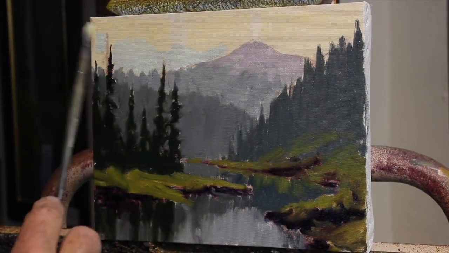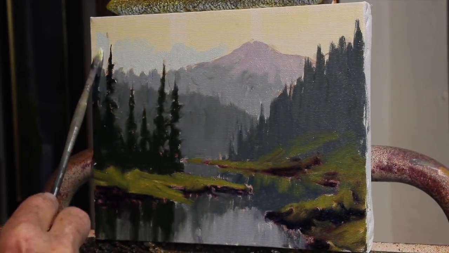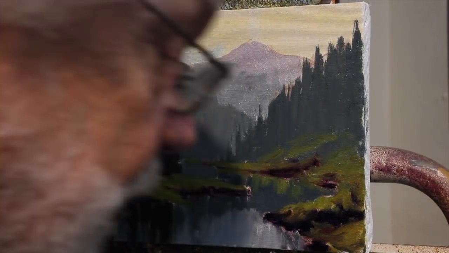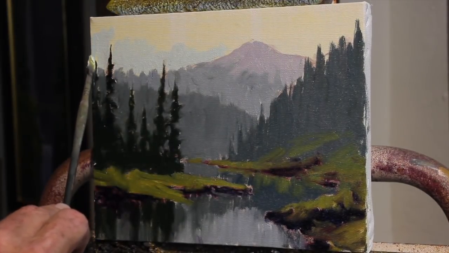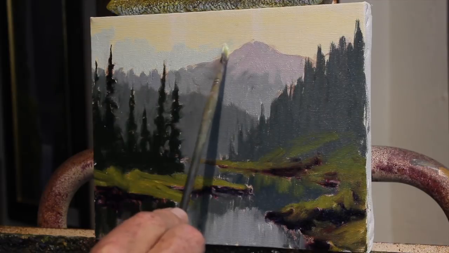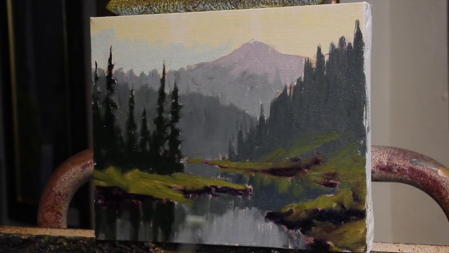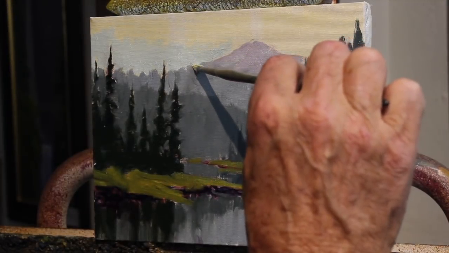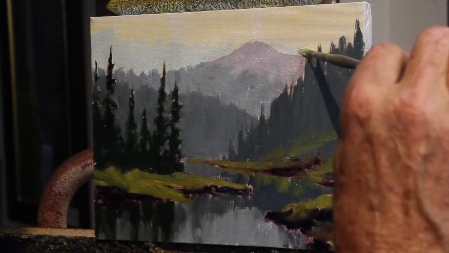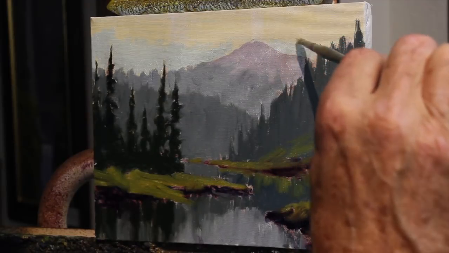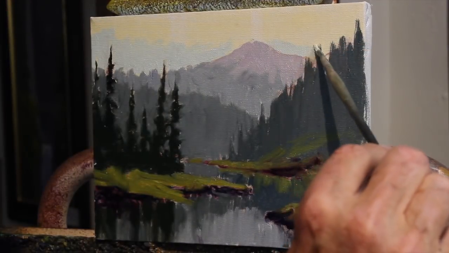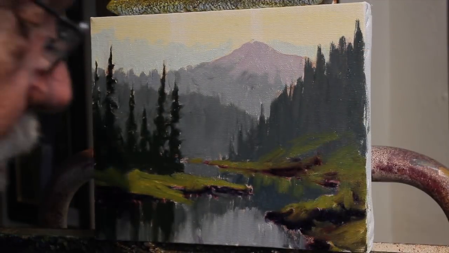Now this is the one place when you're starting the sky and getting in down around this mountain, don't touch the mountain. Every place else, I would say, let your colors run into each other. But if you're up here at the bottom of the sky, if you touch the trees or the mountain with your brush, you're going to end up getting a dirty sky.